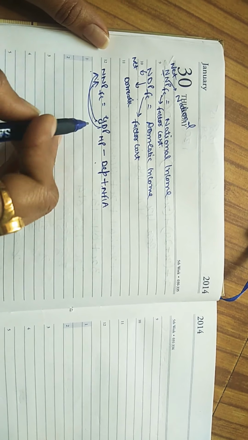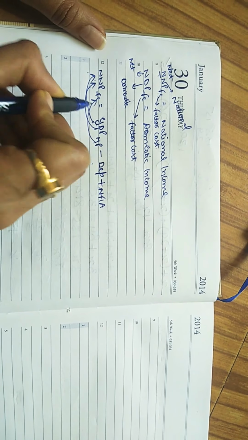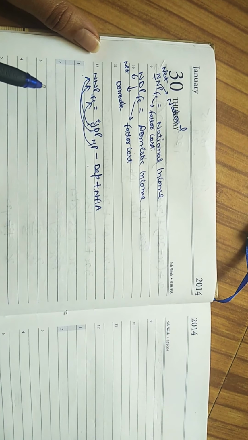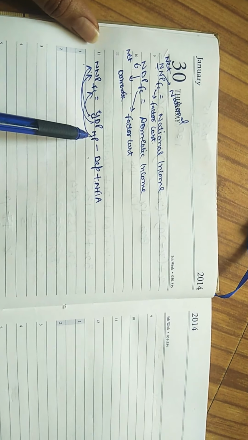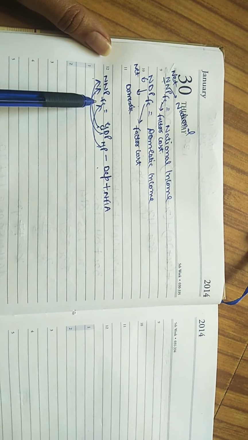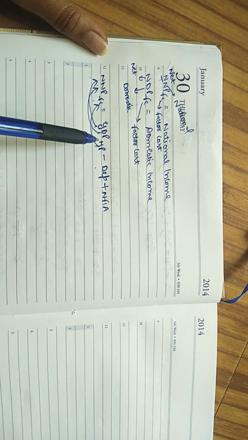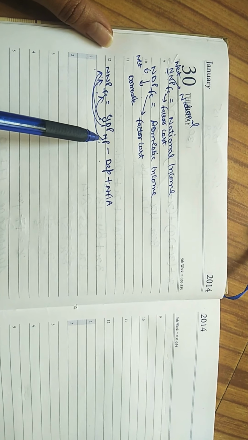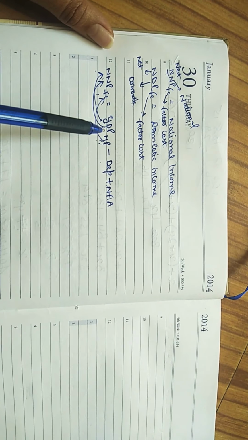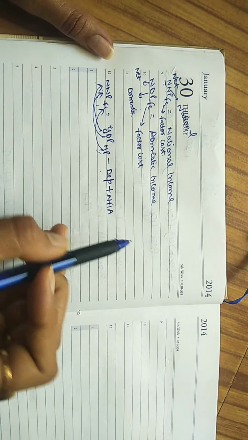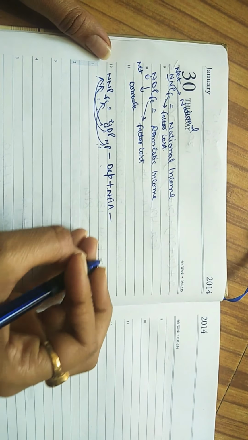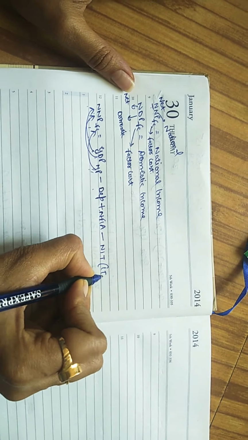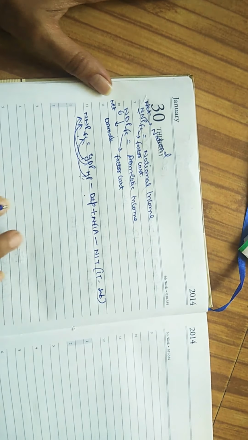Okay, now the next one is MP to FC. MP is the market price and FC is the production cost, and definitely market price is bigger than factor cost. So what is our next step? We need to convert market price to factor cost. As market price is bigger than factor cost, we need to minimize it. So to minimize, we need to deduct what? Net indirect taxes, that is IT minus subsidies from the same.